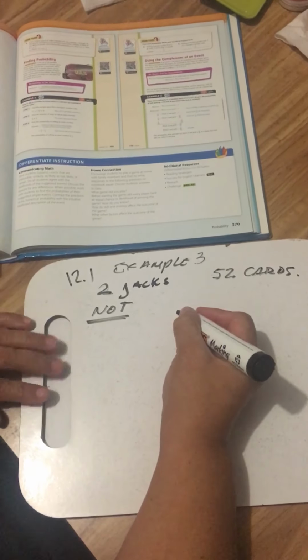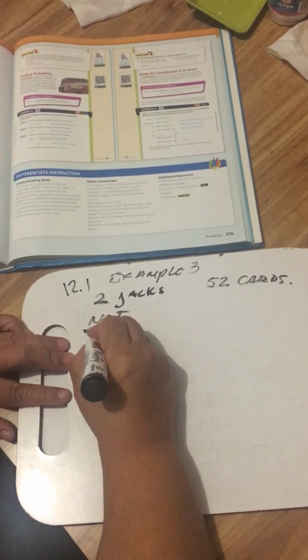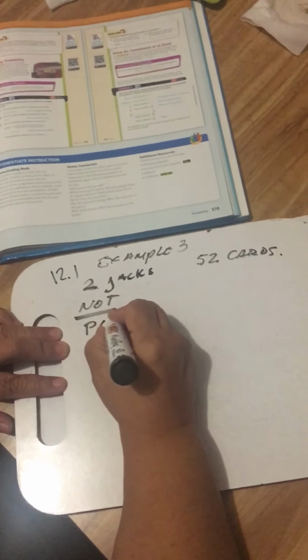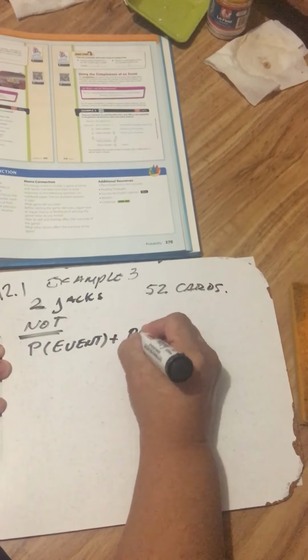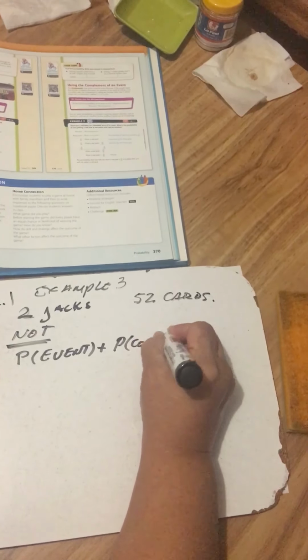Now we have the probability of an event plus the probability of the complement is equal to 1.